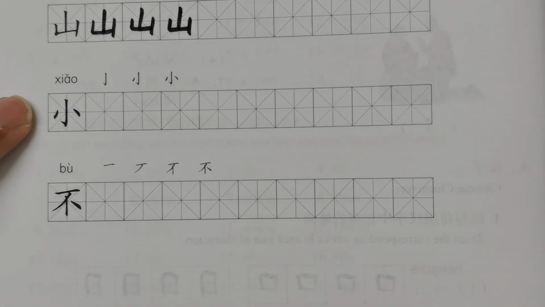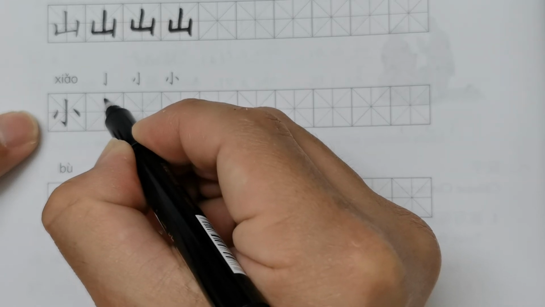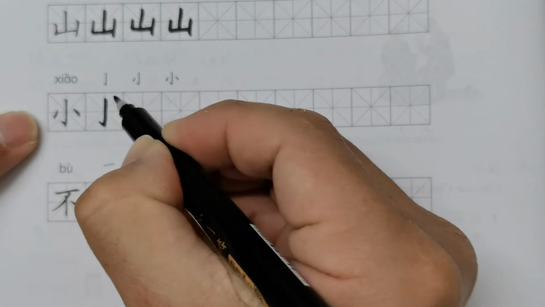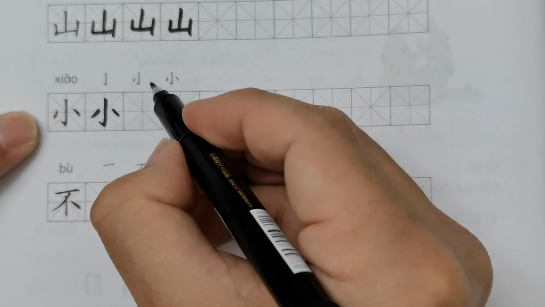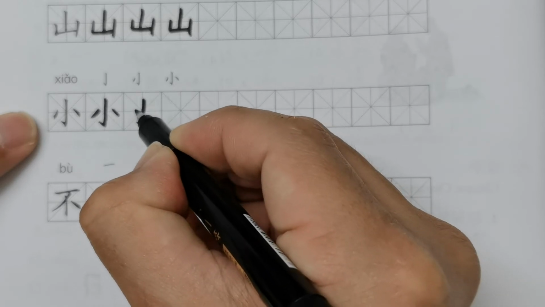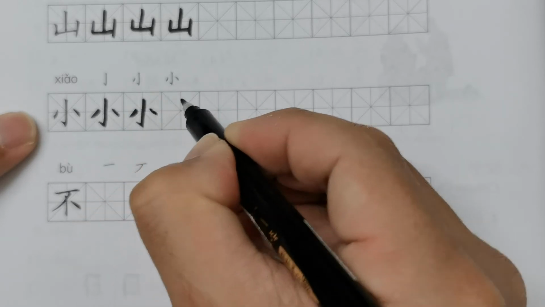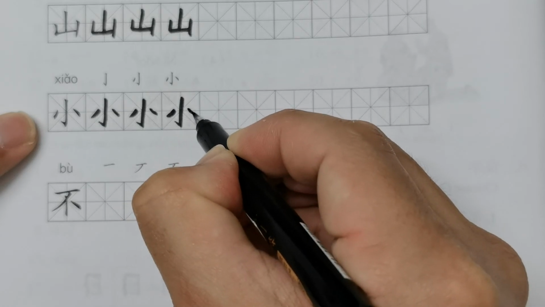And then this one, 小, small. So in the middle, and then the dots. So first, second, and the third stroke. First, second, and the third stroke.